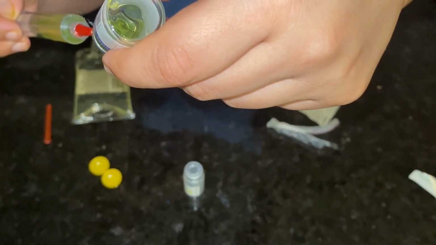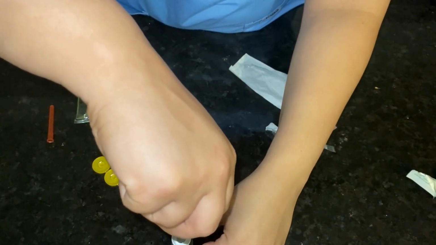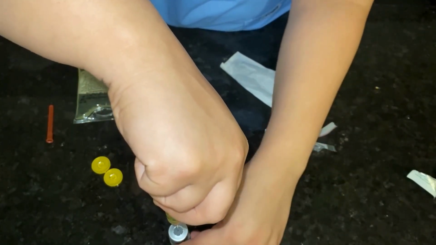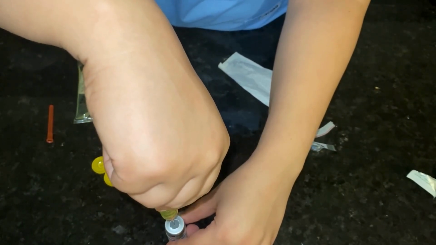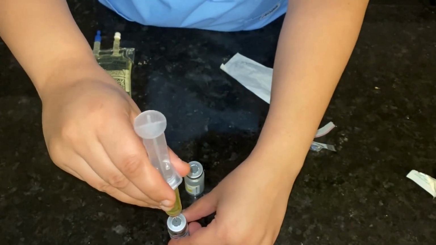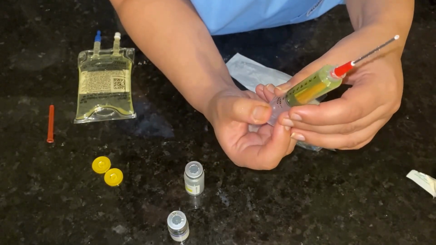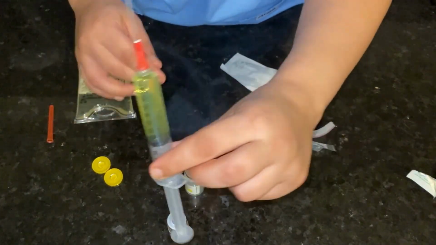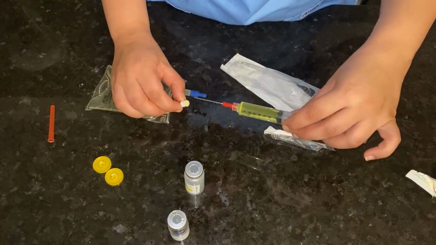Okay, we need a little more. Perfect. Because of the negative pressure, it may spray a little. We try not to. Okay. It should be 7.5. And I sterilize the top part. I have to add this to my piggyback.